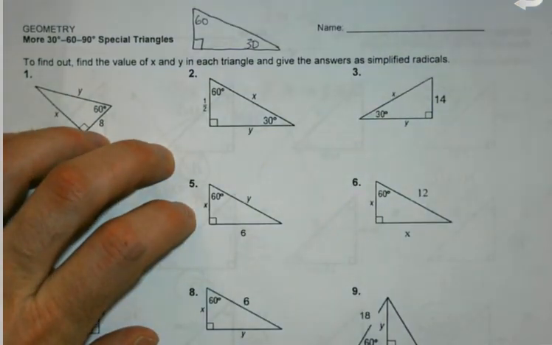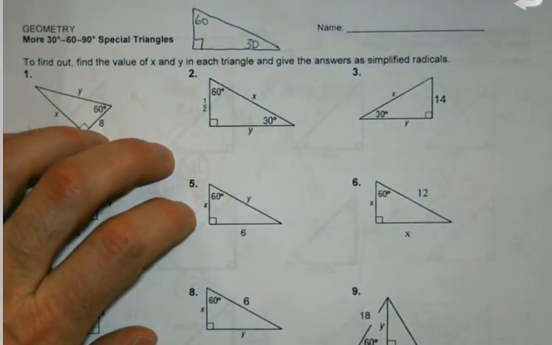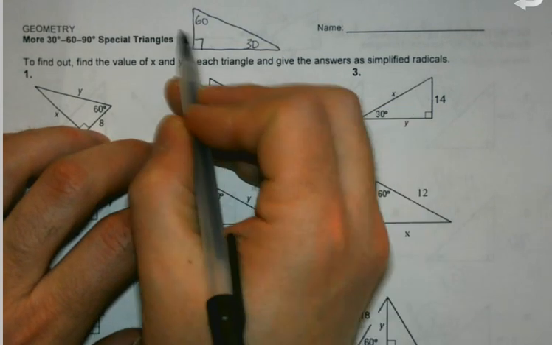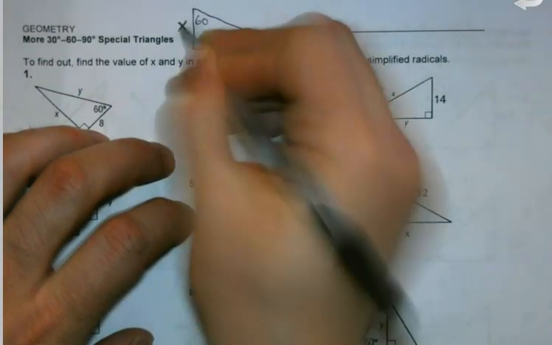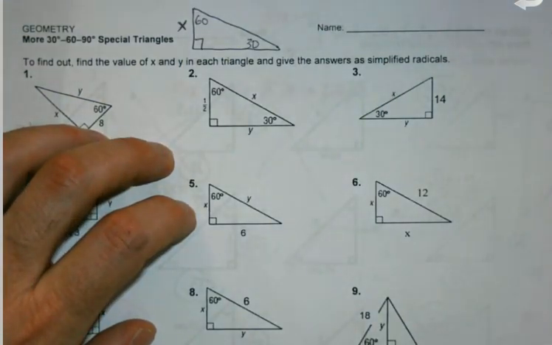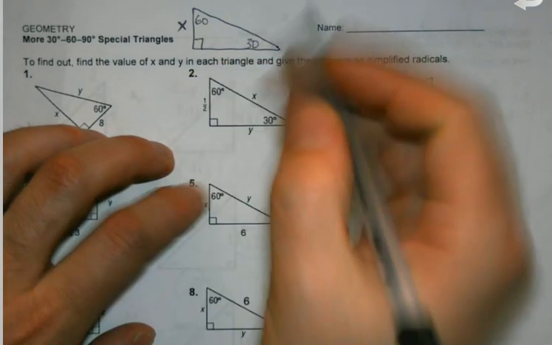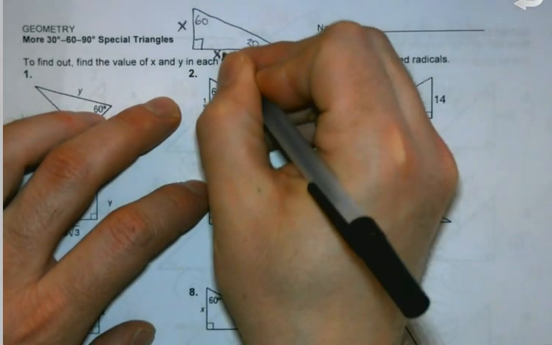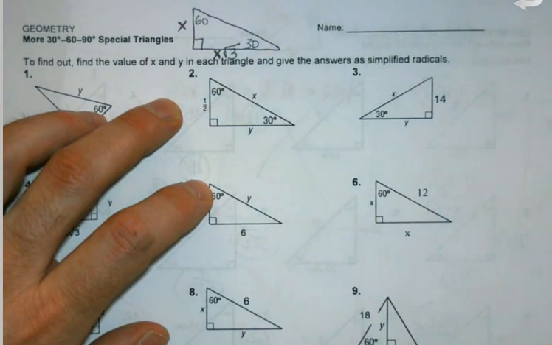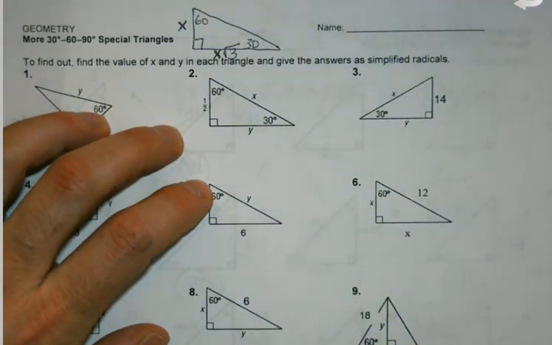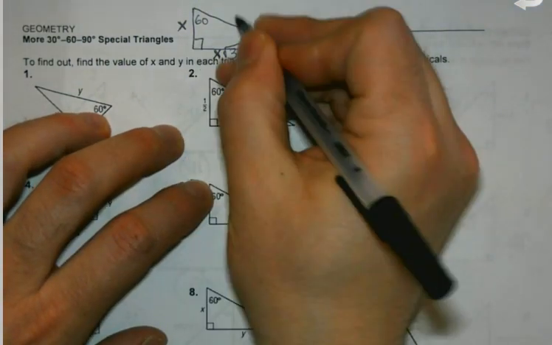Okay, here's how it works. The shortest side will always be opposite the shortest angle. So here's my 30. So my side opposite 30, my short side, is x. My long leg opposite my 60 is x square root of 3. And then my hypotenuse is going to be 2x. So the short side is x. My in the middle is x square root of 3. And my hypotenuse is 2x.